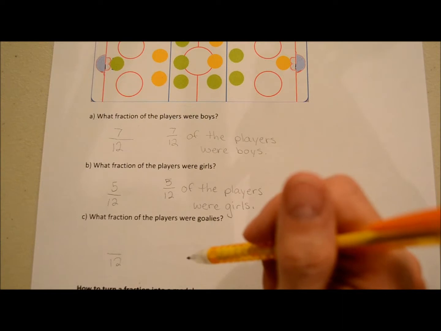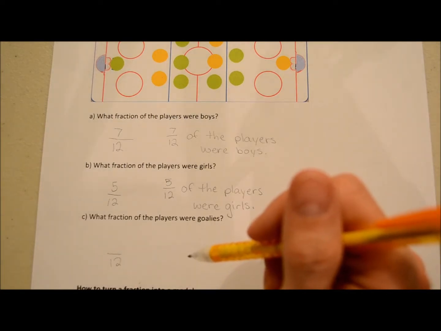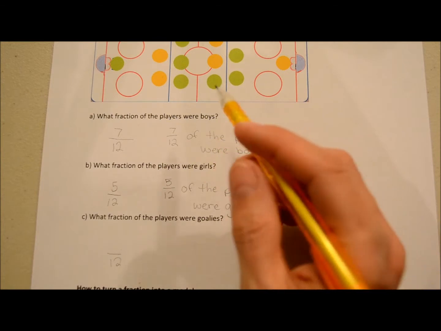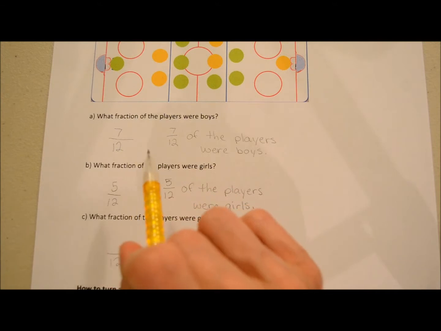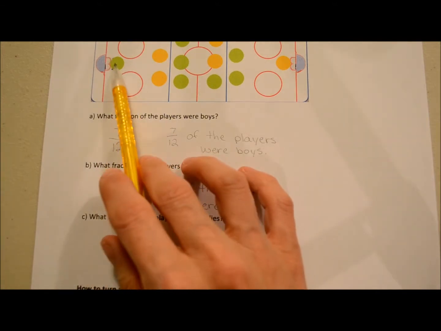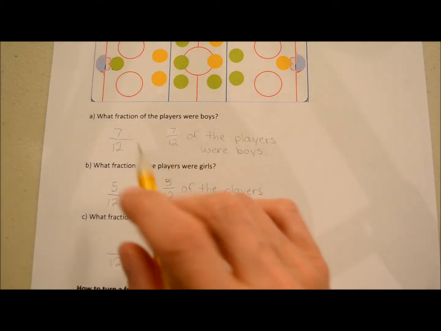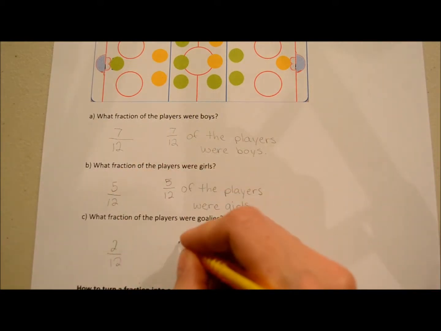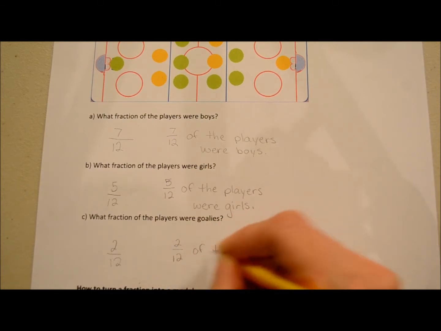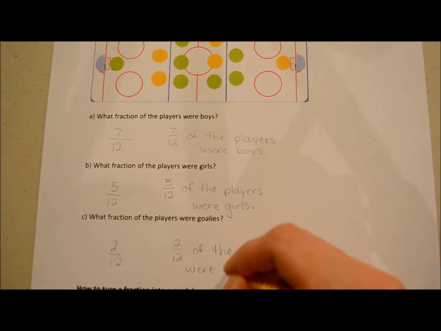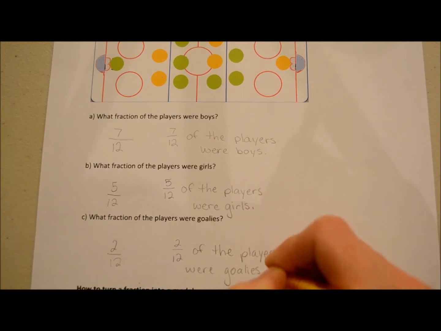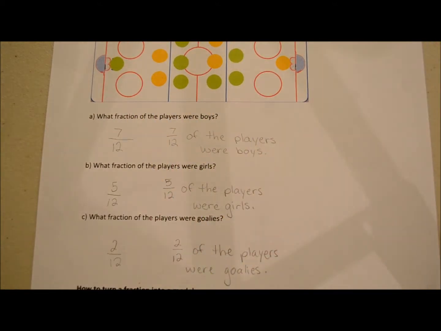This time, the numerator is how many goalies there are. For those of you who don't know hockey, goalies are the people that stand in front of the goalie's crease there, in front of the goal posts and the nets. So there is a big total of 2 goalies. So my sentence, 2/12 of the players were goalies. And that's it. That's how we turn a model into a fraction.